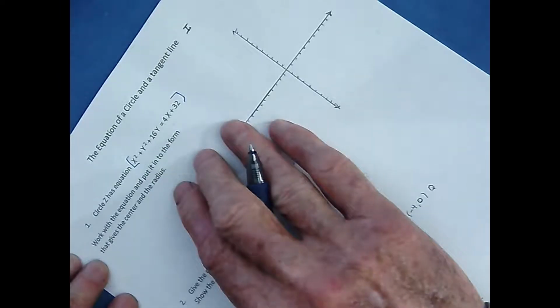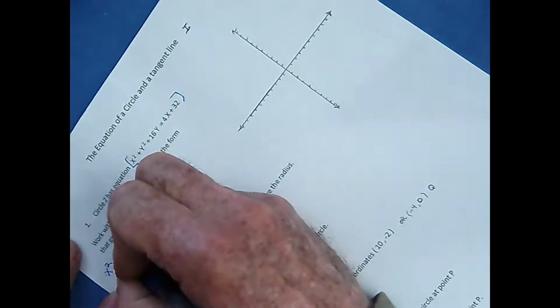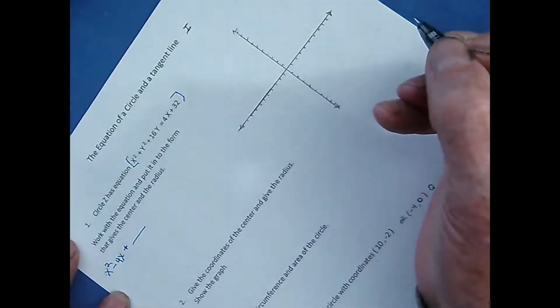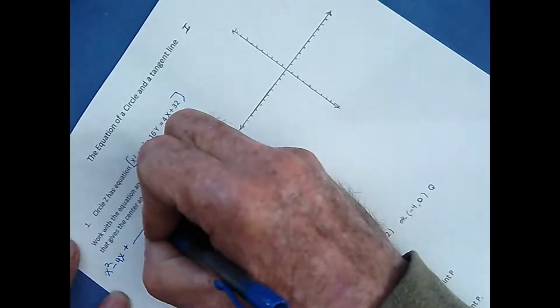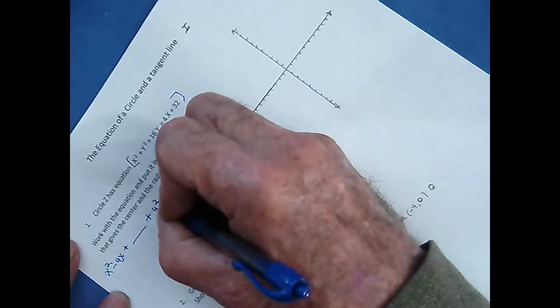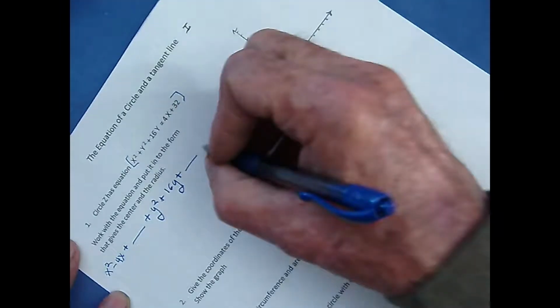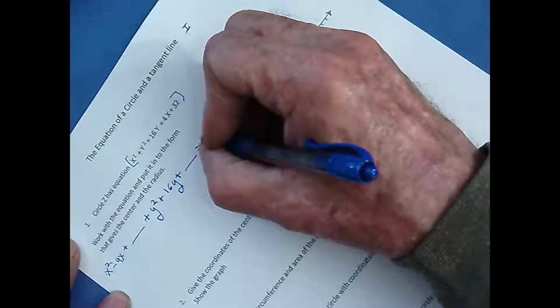Let's lay out x's with x's and y's with y's and leave the constant on the right hand side. So this would begin with x squared minus 4x plus, going to leave a blank right there so I can complete the square. You should too. y squared plus 16y plus, leave a blank there, equals, and the constant on the right hand side, there's 32.